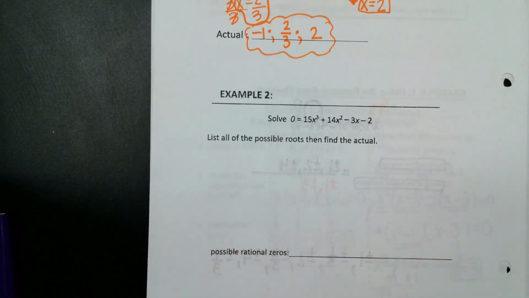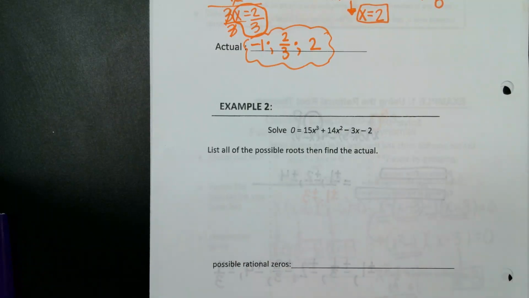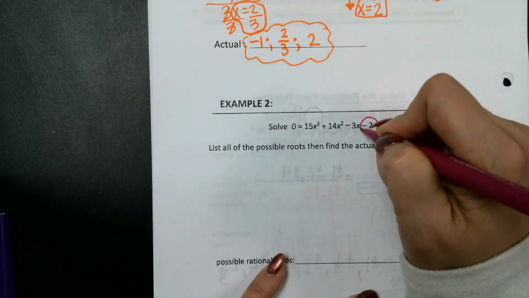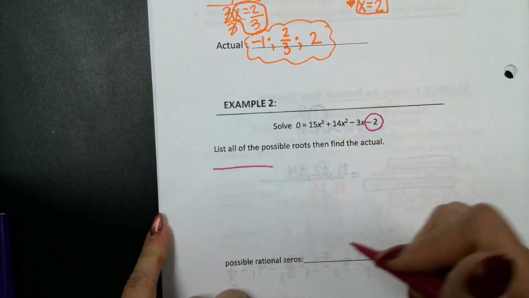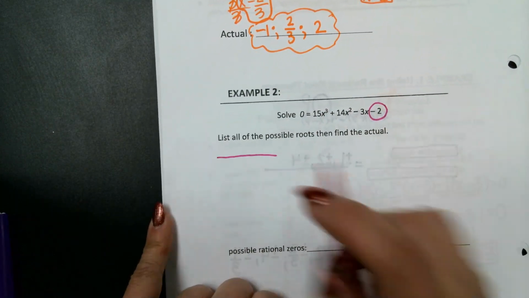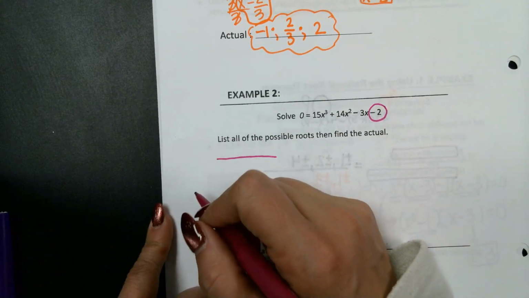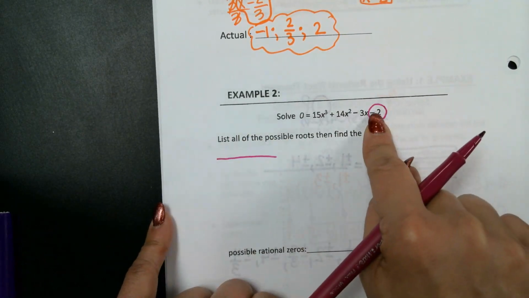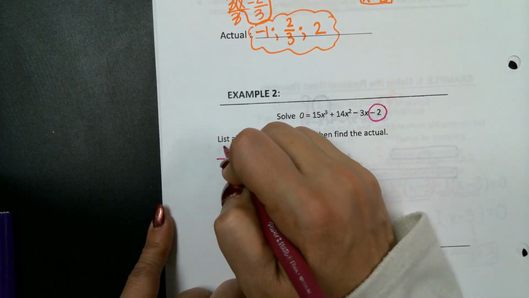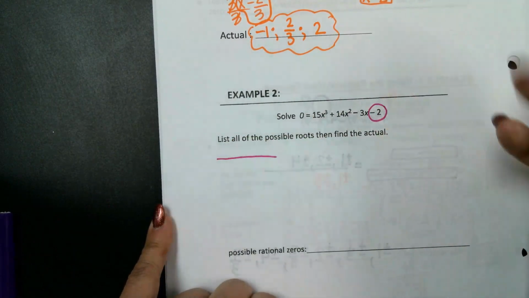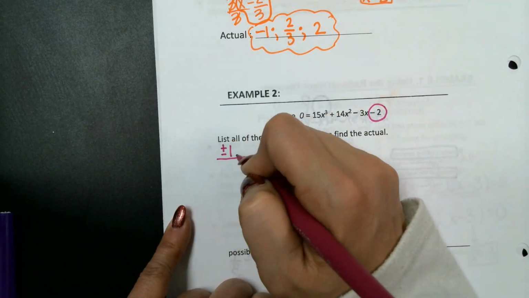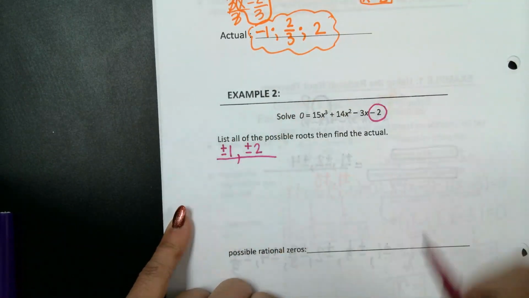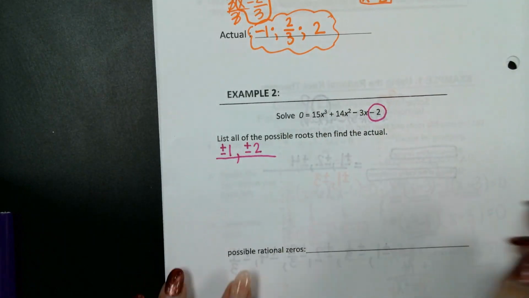Okay, so let's take a look at the bottom. We need all the factors of the constant first. So what numbers go into 2? What are factors of 2? Just give me the numbers. 2 and 1, right? So we have positive and negative 1, and we have positive and negative 2. Those are the possible factors of the constant.